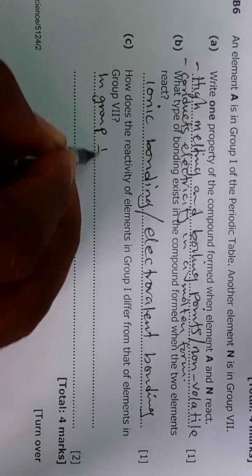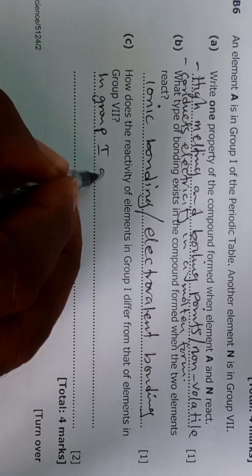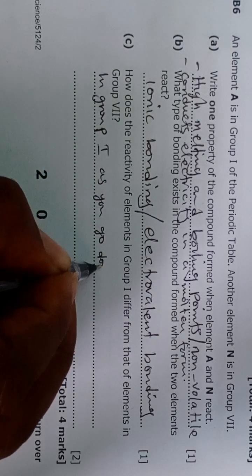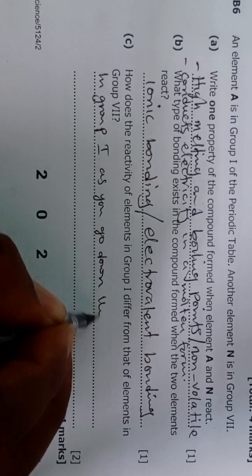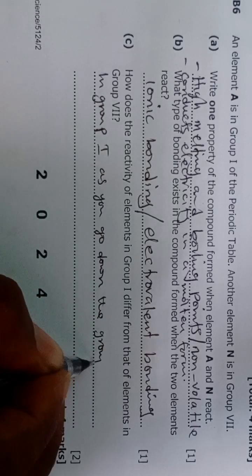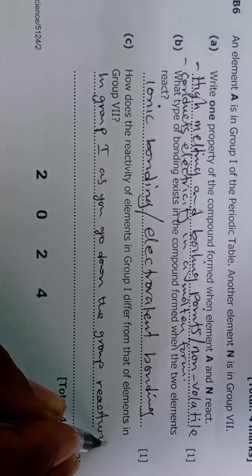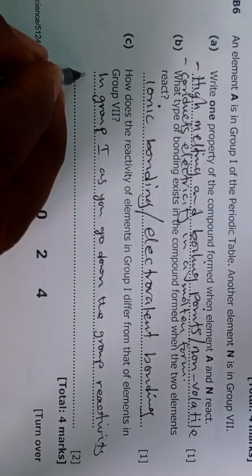In group 1, as you go down the group, reactivity increases.